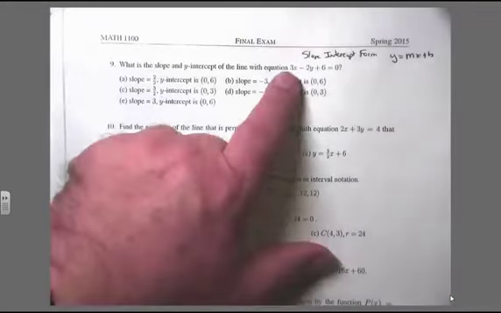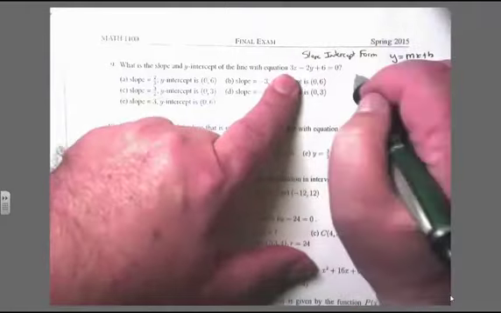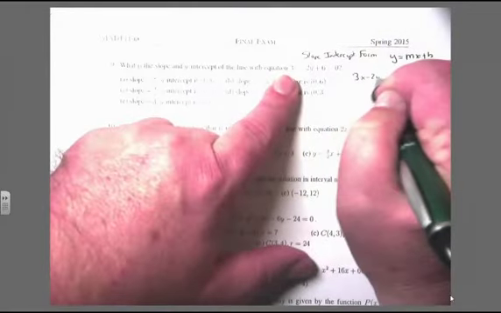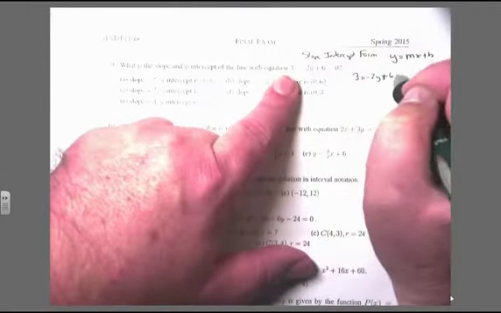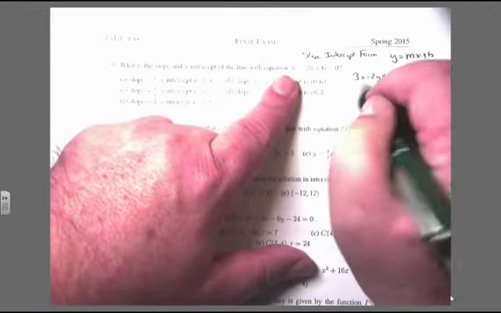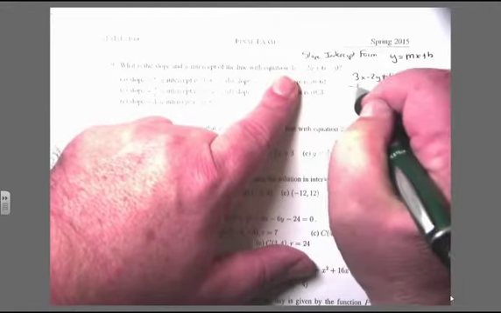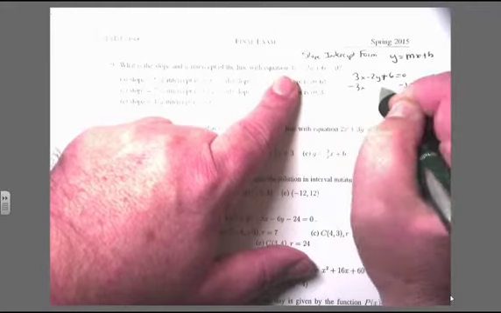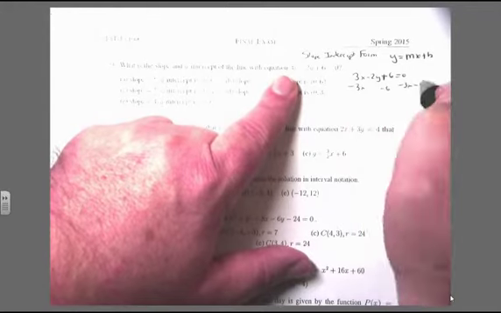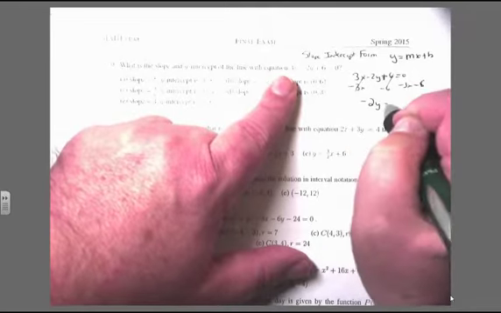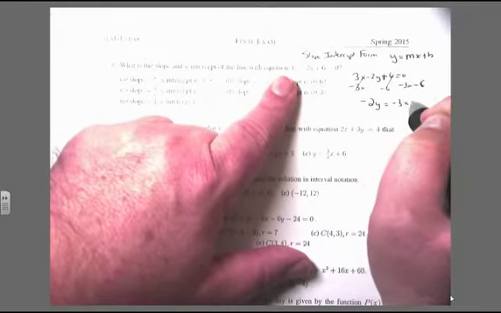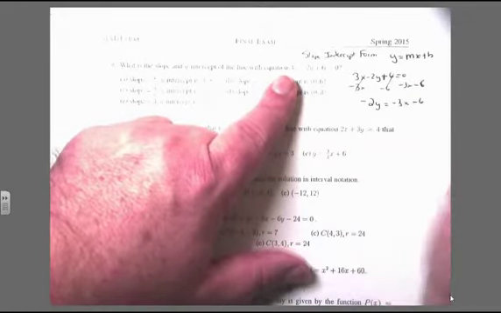Basically, take this equation and solve for y. So I have 3x minus 2y plus 6 equals 0, and I'm going to get y by itself. I'm going to subtract 3x from both sides, and subtract 6 from both sides. This cancels and this cancels, leaving me with -2y is equal to -3x minus 6.